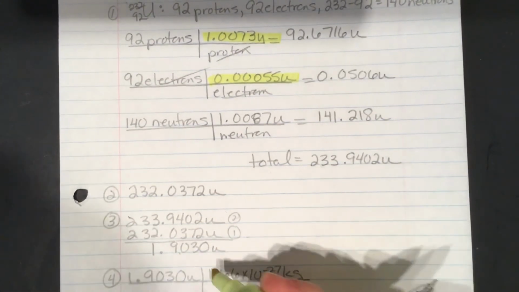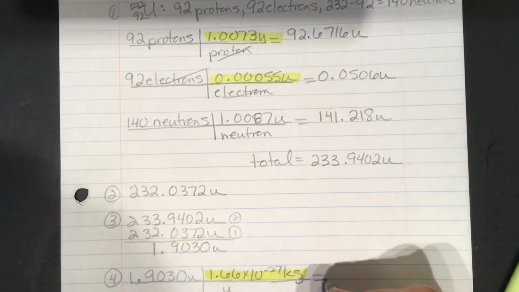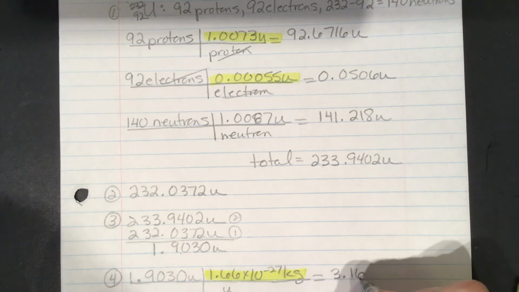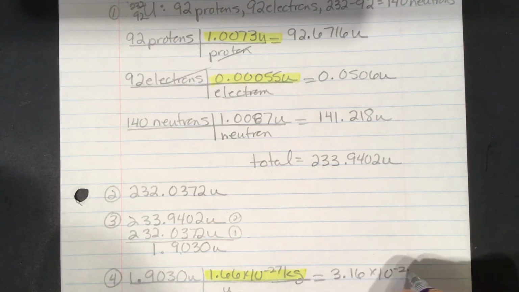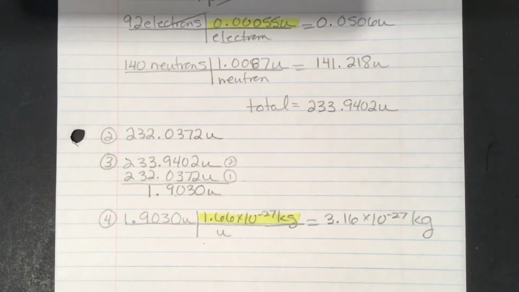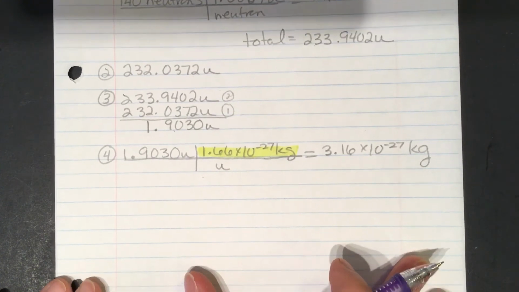So this again, this is one of those numbers that will be the same in all of my calculations. And when I multiply those together, I get 3.16 times 10 to the negative 27 kilograms. So that's my mass defect in kilograms.